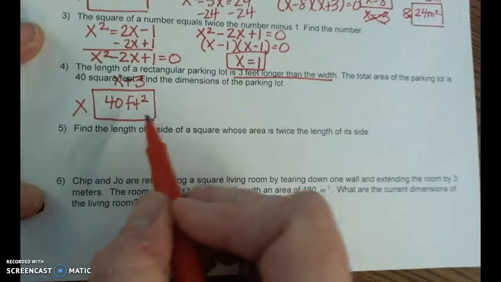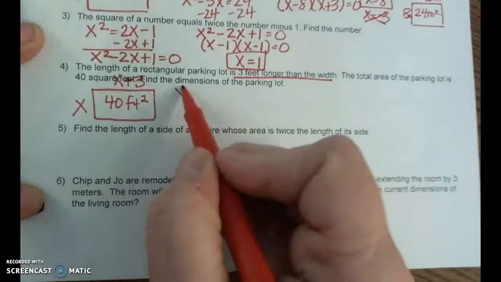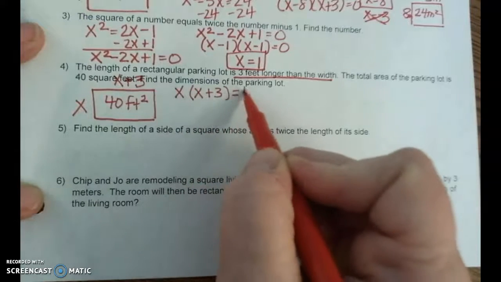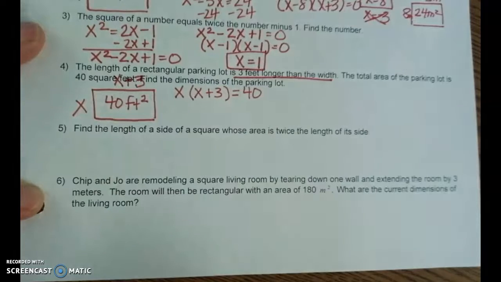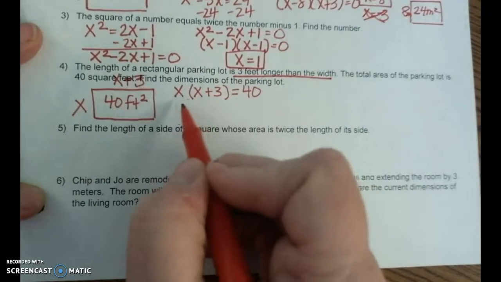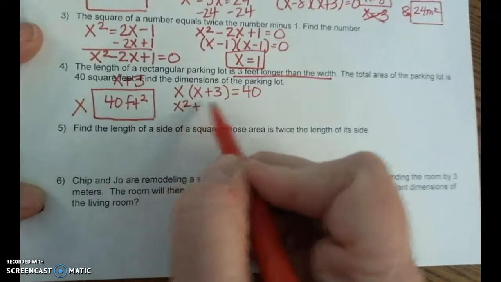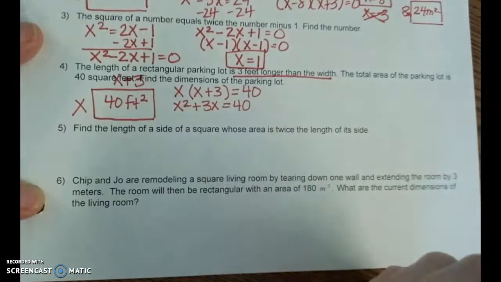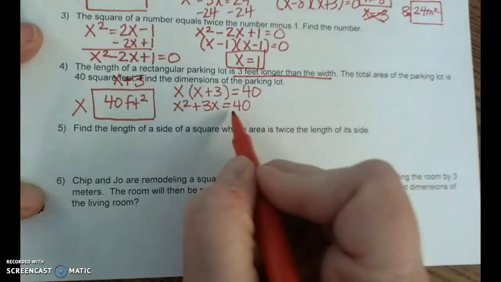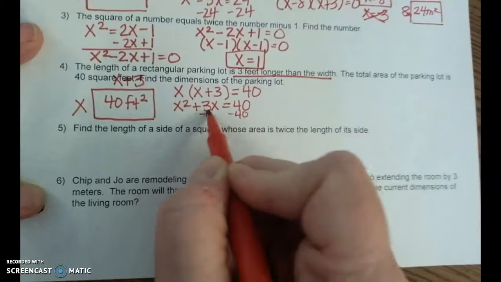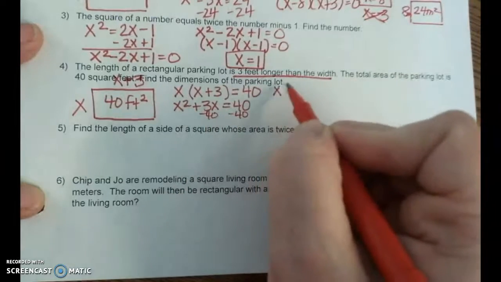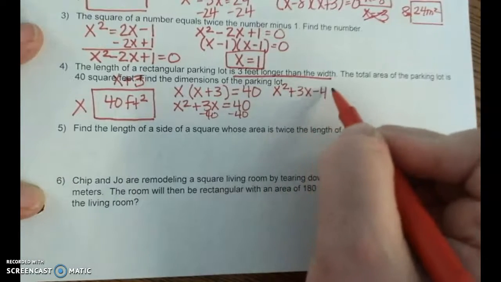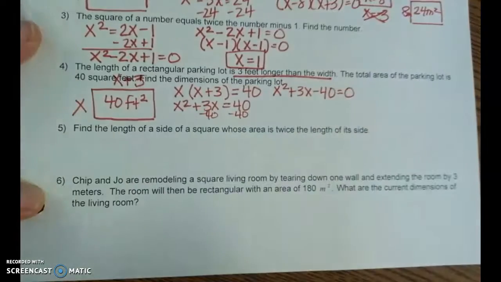So we know area is length times width, so we're going to take that length times the width, and that's going to equal the area. Alright, we're going to go ahead and distribute the x. We get x squared plus 3x equals 40. And remember, I told you at the top of the page you should always have it equal to 0, so we're going to move the 40 over to be on the same side as everything else. And my final quadratic here is x squared plus 3x minus 40 equals 0.